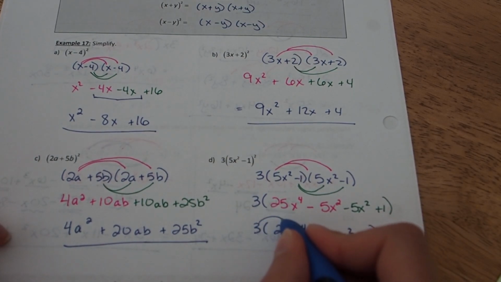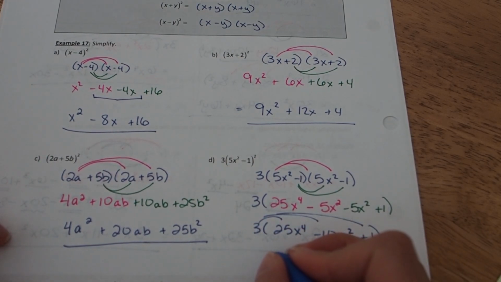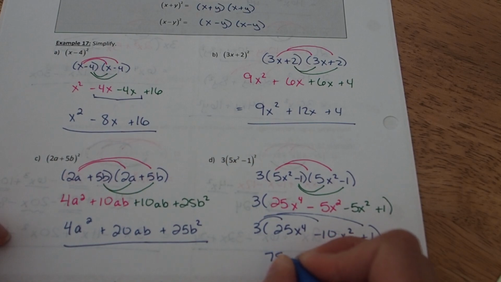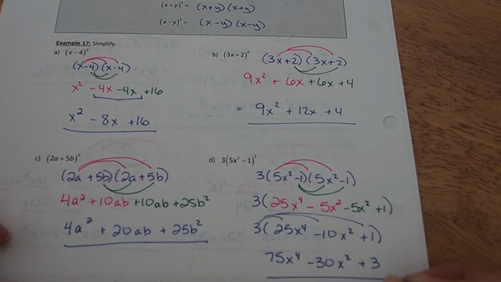Finally, I have one more distribute to do, a monomial to distribute this time. So just multiply 3 times 25 is 75, x to the 4th. 3 times 10 is 30, that's 30x squared, and 3 times 1 is 3.